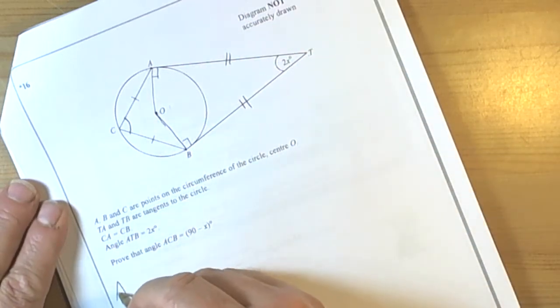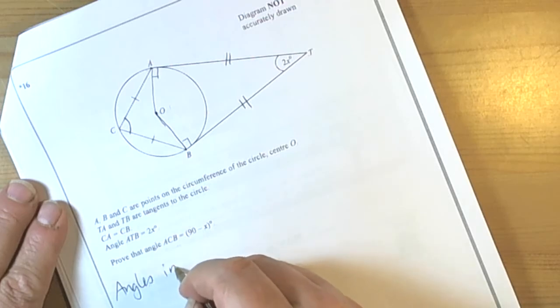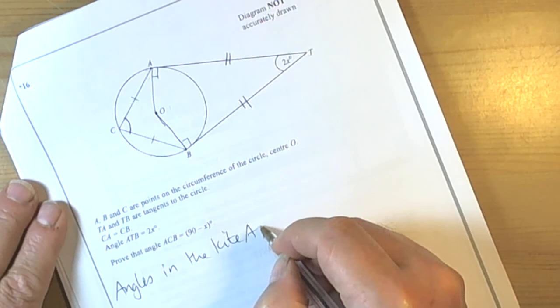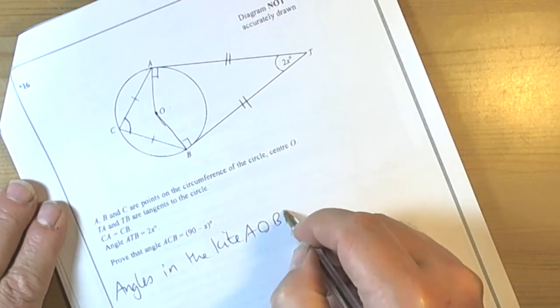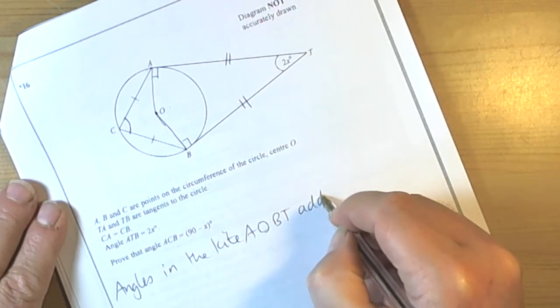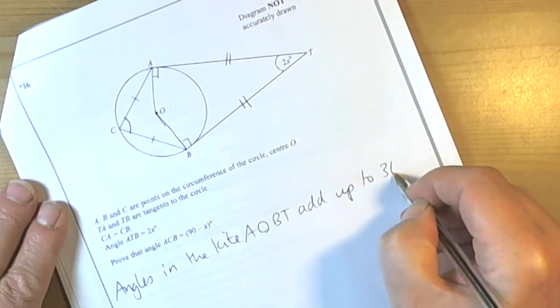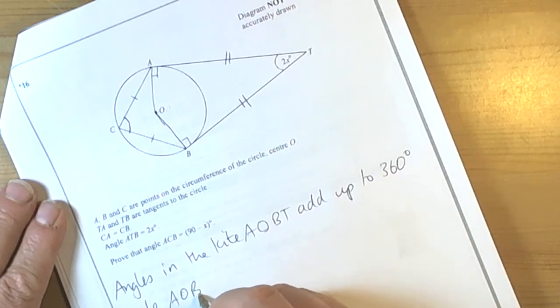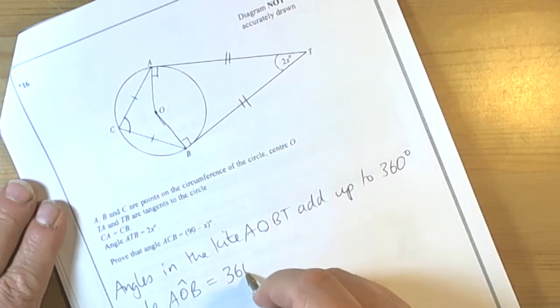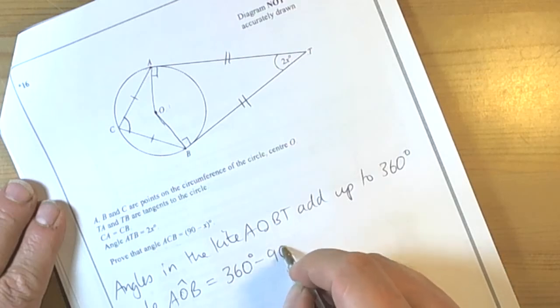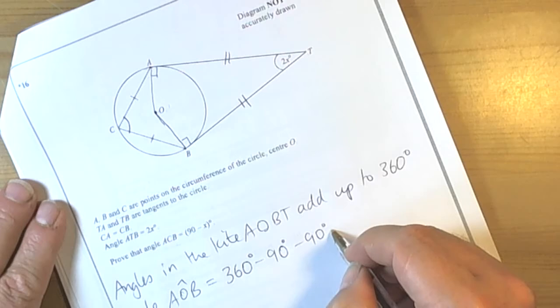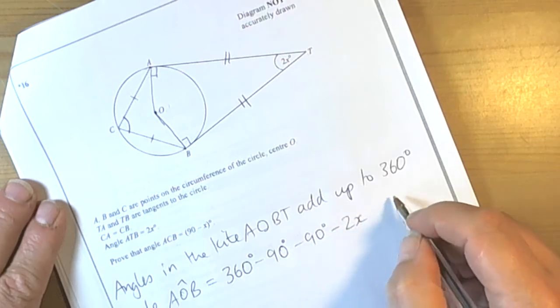So the first thing we can say is angles in the kite AOBT add up to 360 degrees. So therefore angle AOB must equal 360 minus 90 minus 90 take away 2x.